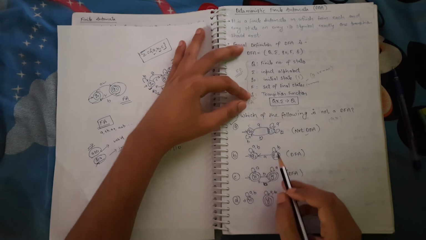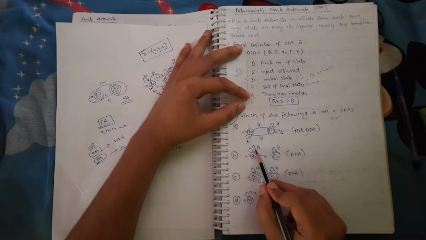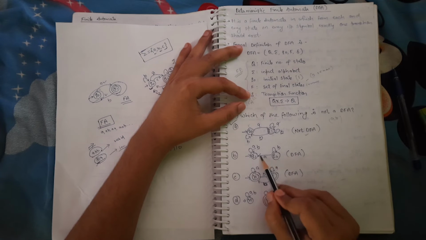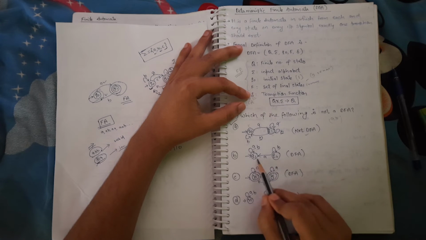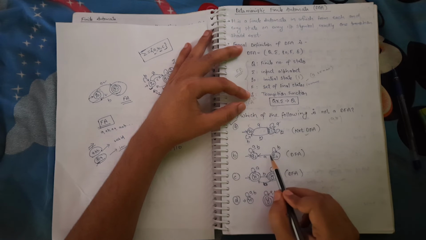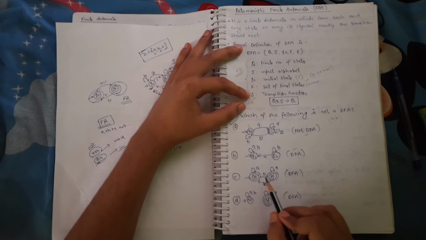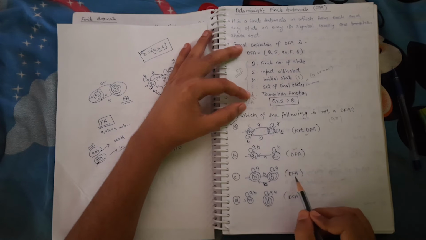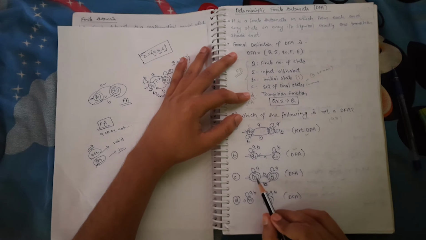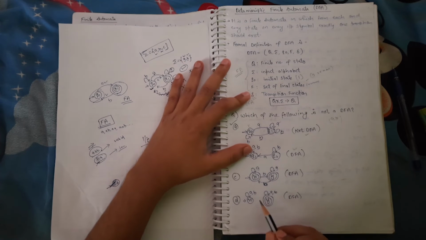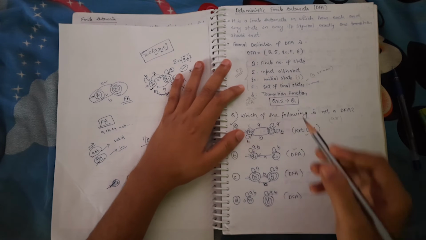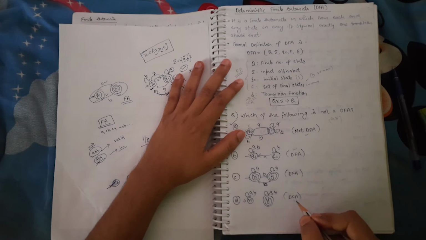Now here we have exactly one transition on A and B from Q1, and exactly one transition on A and B from Q2. We don't have any final state, but this is not a requirement for a DFA, so this is a DFA. Here also we have exactly one transition on A and B from X, exactly one transition on A and B from Y, so this is a DFA, and we have final states X and Y. We don't have any transition between X and Y, but that is not a requirement for a DFA. So this is also a DFA.